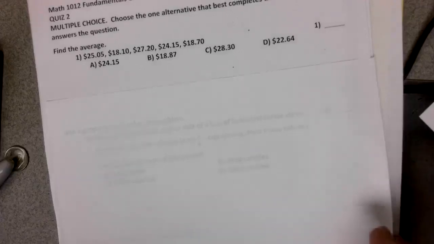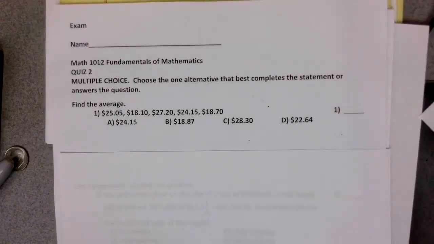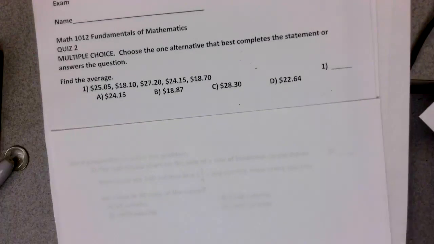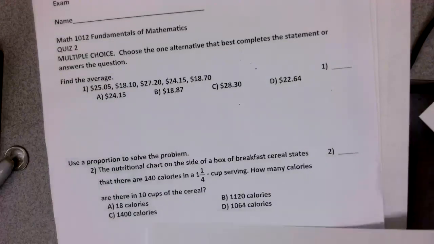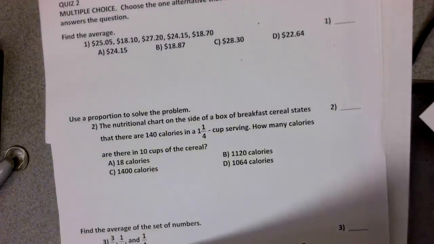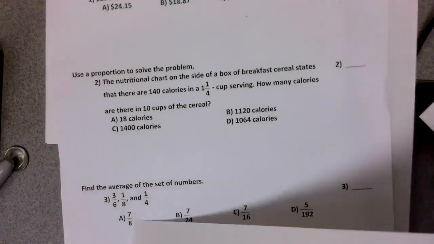This is the second quiz in the Fundamentals of Mathematics course, the in-class quiz that we're doing here. It contains questions from Chapter 7, Finding an Average. Here's one from Chapter 5, Dealing with Ratios. And this one is also an average problem, but notice we have some fractions, so we're going to do some fraction arithmetic.